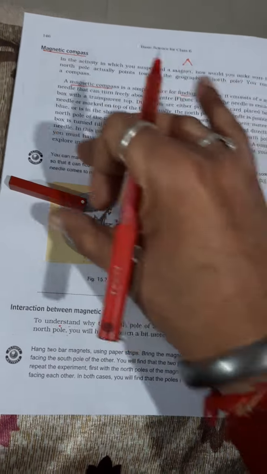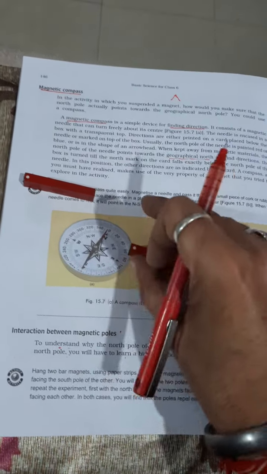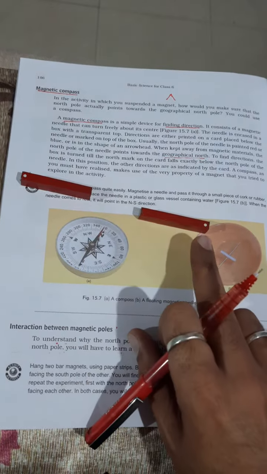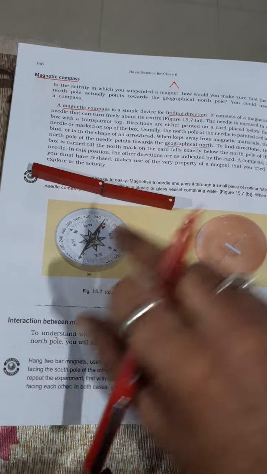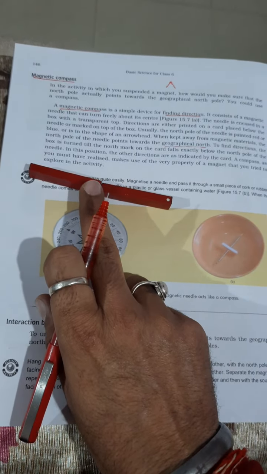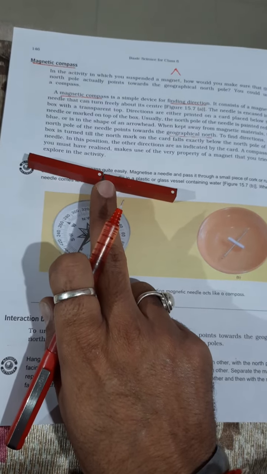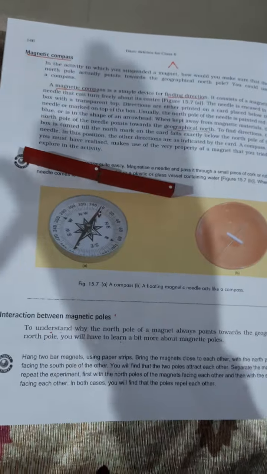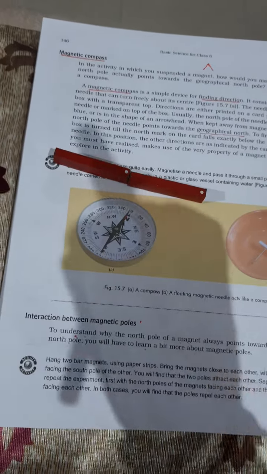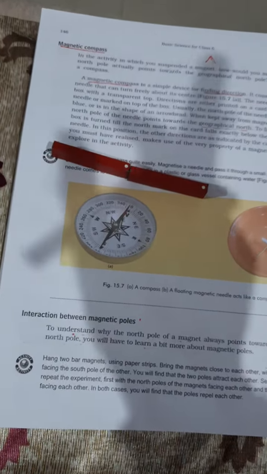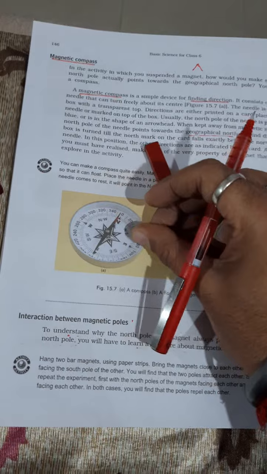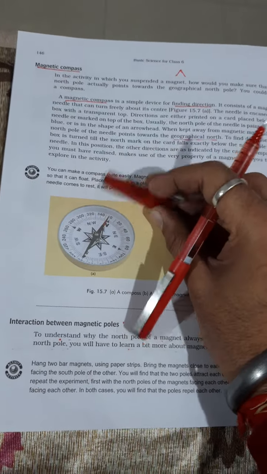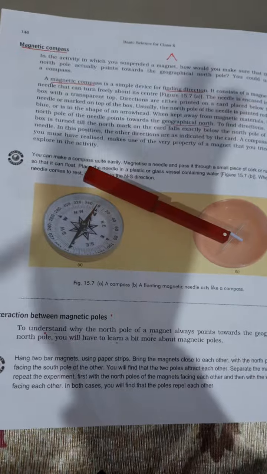Now again let's change the turn. Now this is south and this is north, and here this is south and this is north. If I bring a south pole close to the south pole, what will happen? Again the same thing will happen, but see, on moving, the north pole is attracted towards the south pole. So what we learn from this activity is that the opposite poles of the magnet attract each other, but the same poles, north with north and south with south, repel each other. In this activity we have learned that opposite poles attract each other, but the same poles repel each other.